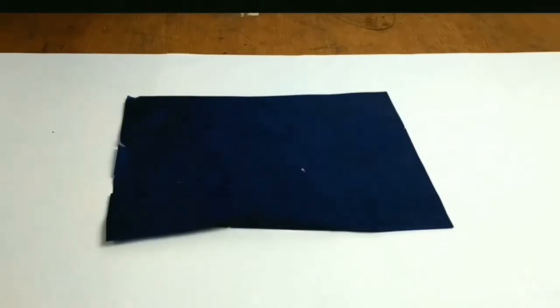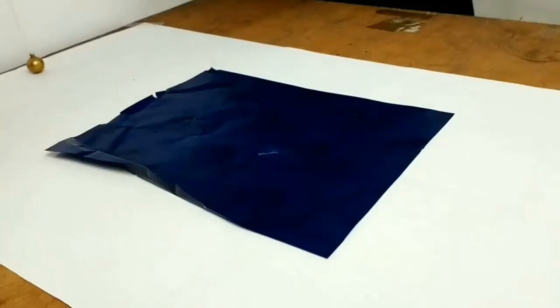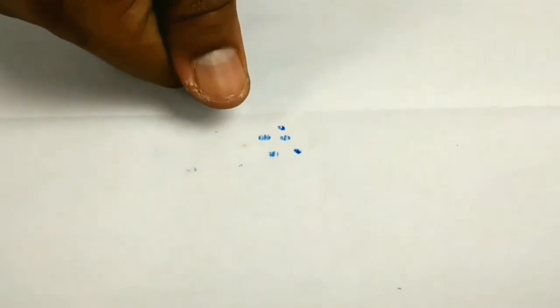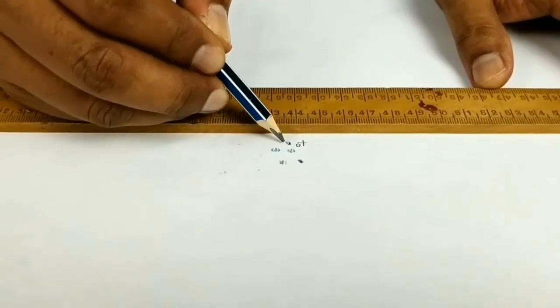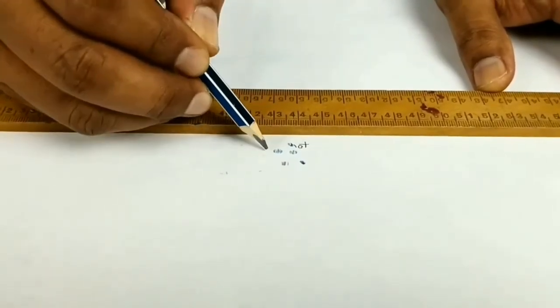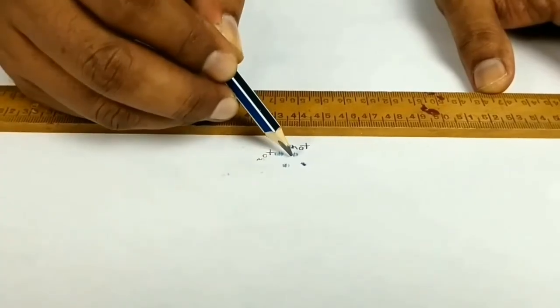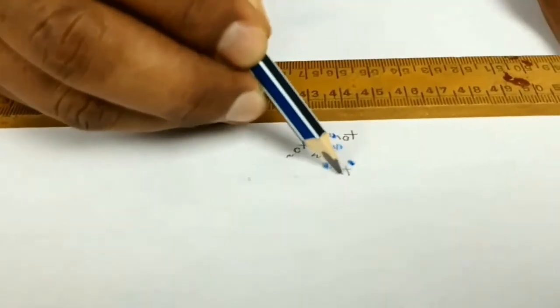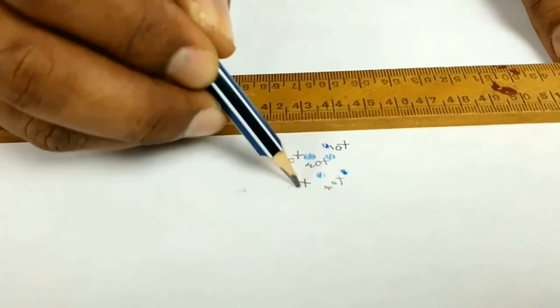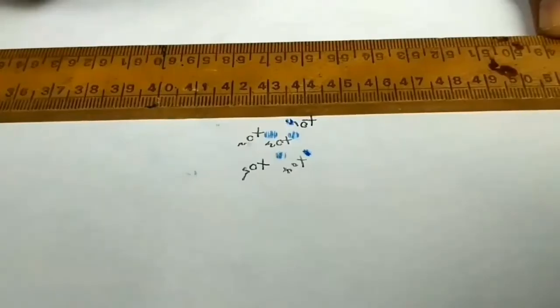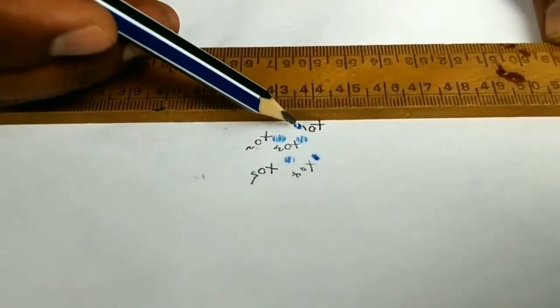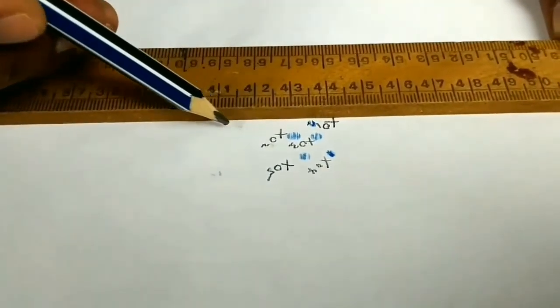Next, we release ball bearing 1 from point A 5 times to get the average value. We mark the position of the landing ball bearing 1. We are going to measure the length from the landing point to the middle of the pendulum bob as x naught.